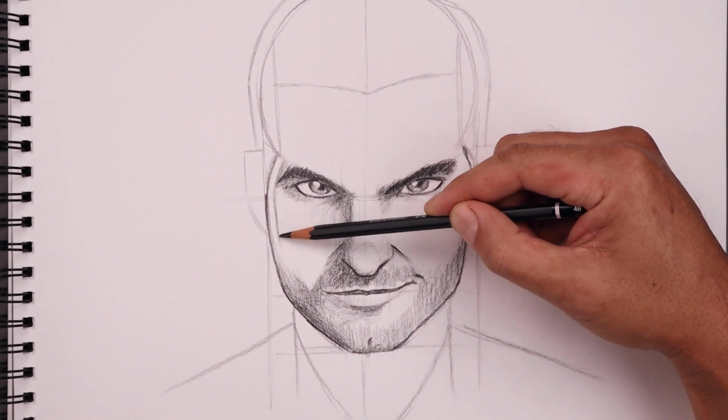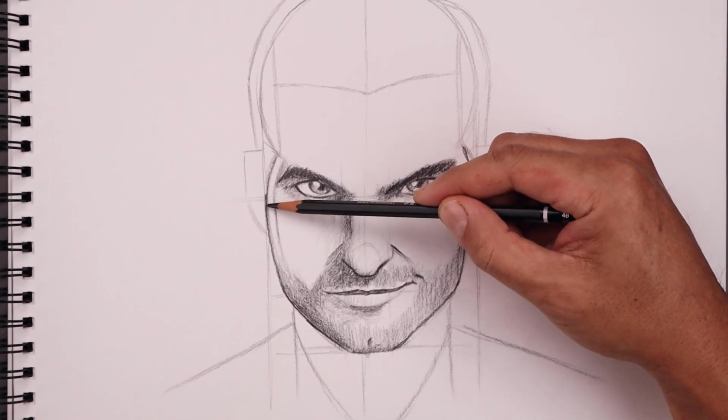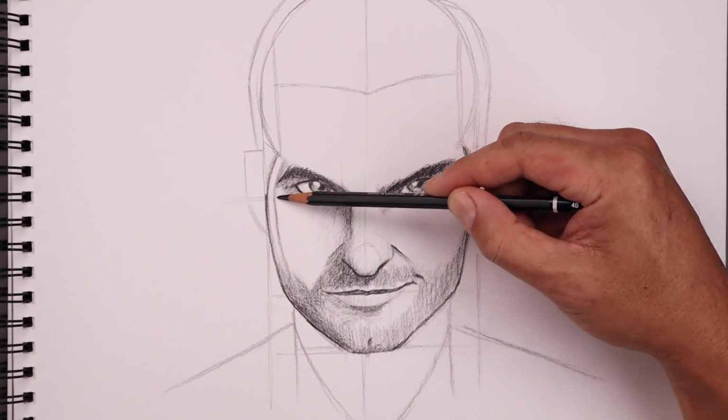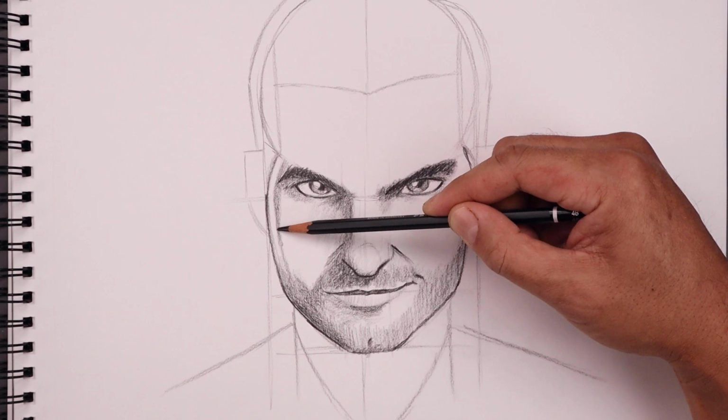I'm going to create a shadow on the left side of the head, just leaving a little bit of a highlight along the outside edge. Just blending that down towards the jaw, and we'll just blend that in.